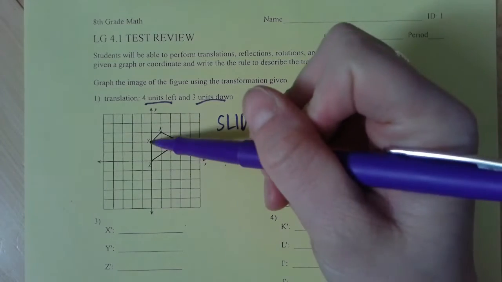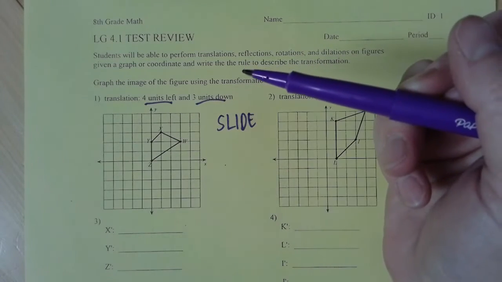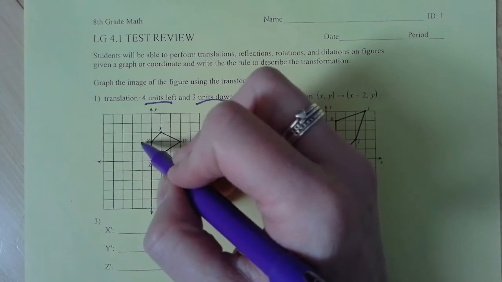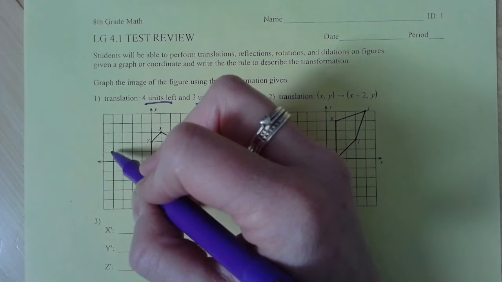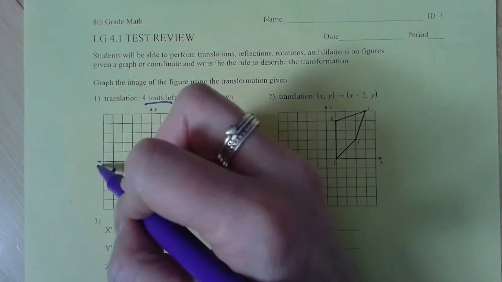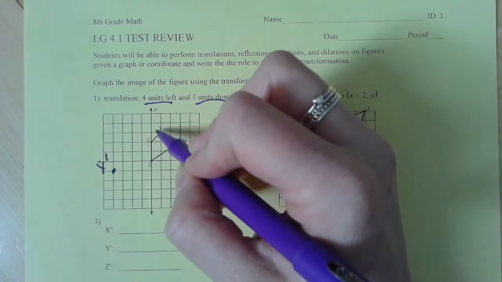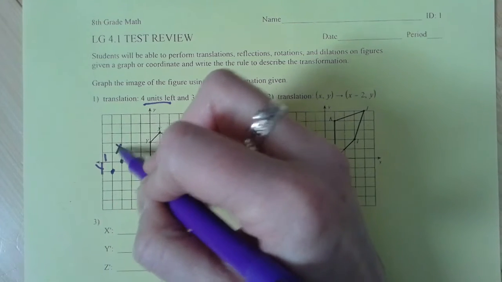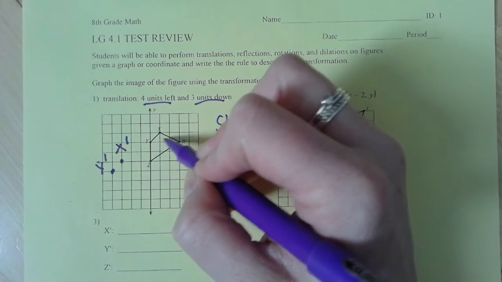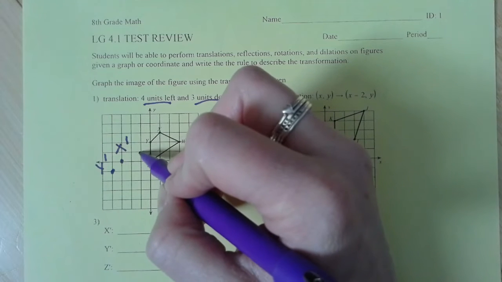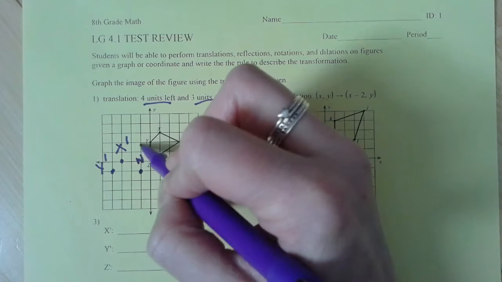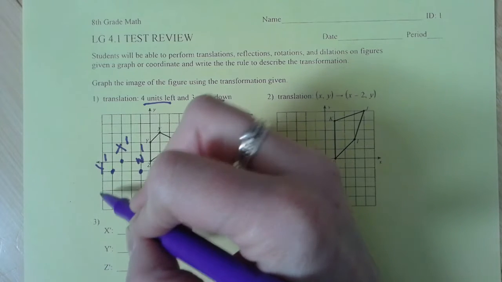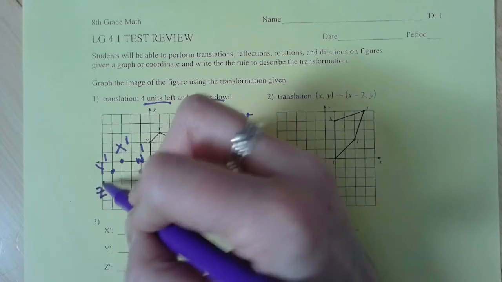So we have to move each of these ordered pairs with the letter, and we make sure that we write the letter when we move them. So Y is 4 units left, 1, 2, 3, 4, and 3 units down is here. So there's Y prime. X is 1, 2, 3, 4, and then 1, 2, 3, so this is X prime. W is 1, 2, 3, 4 to the left, and 1, 2, 3 down, so there's W prime. And Z is 1, 2, 3, 4, 1, 2, 3, so there is Z prime.